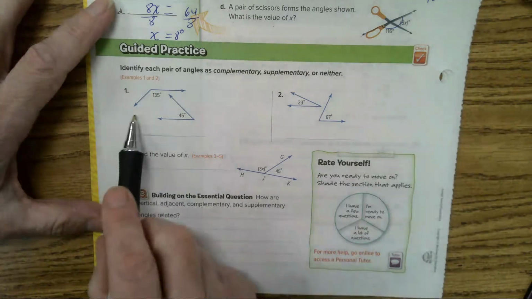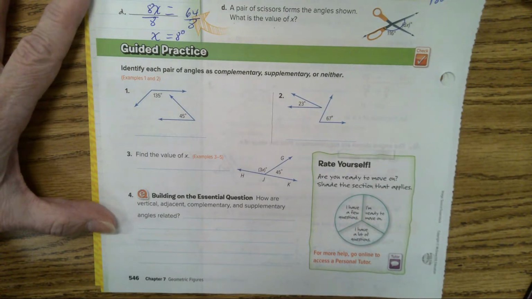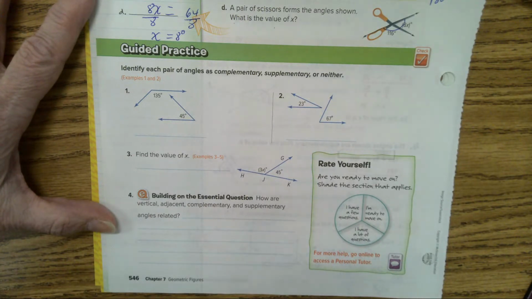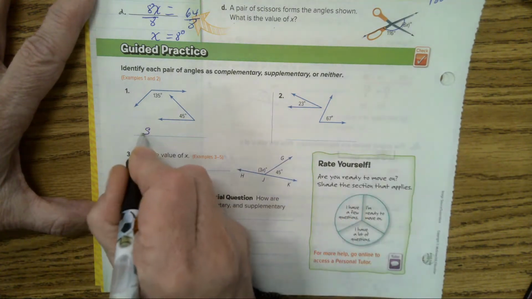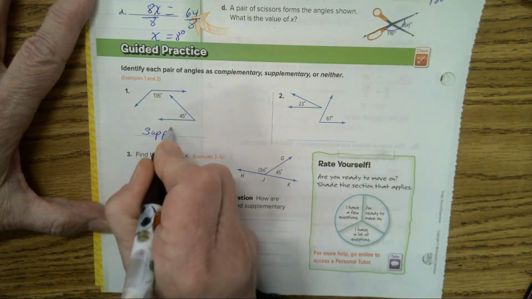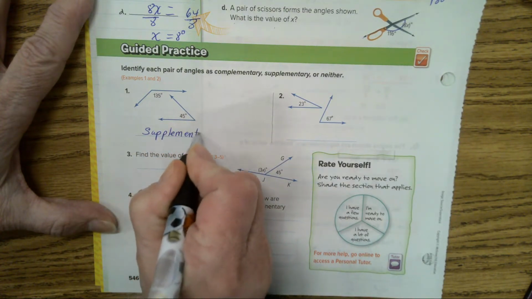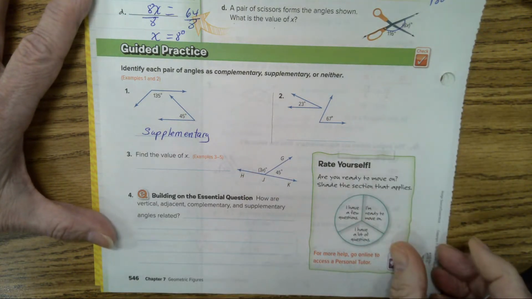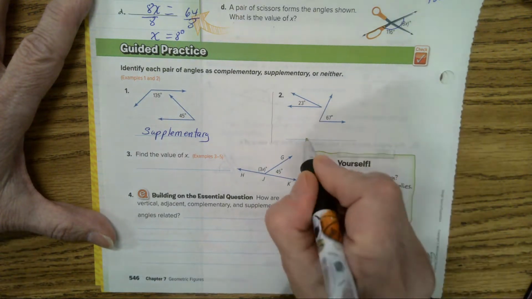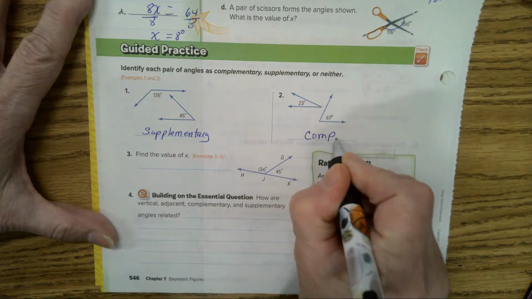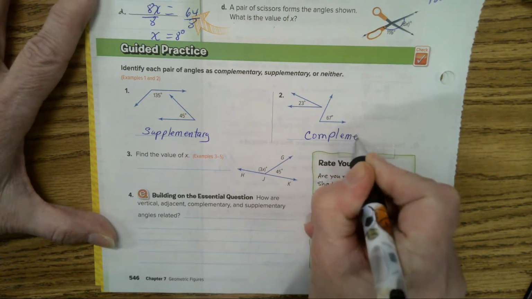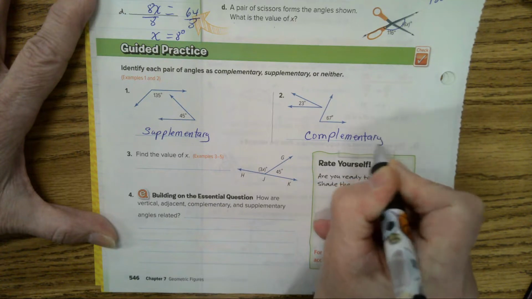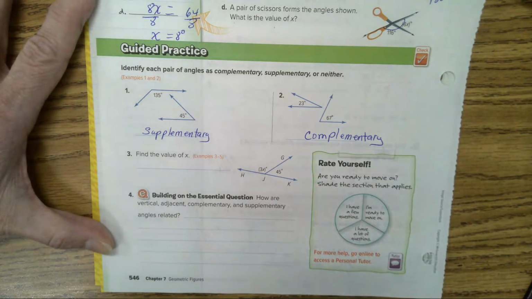All right, in number 1, what type of angles are those? Do you get 180 when you add them together? So what is it? Supplementary. In this one, what do you get when you add 67 plus 23? Yep, 90. It is a complementary angle. Then we have one more.